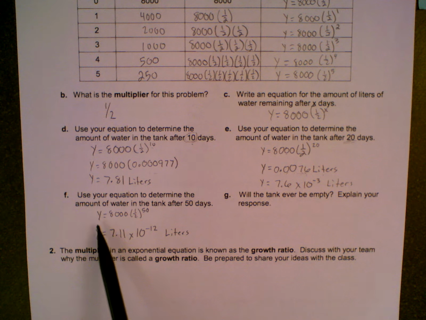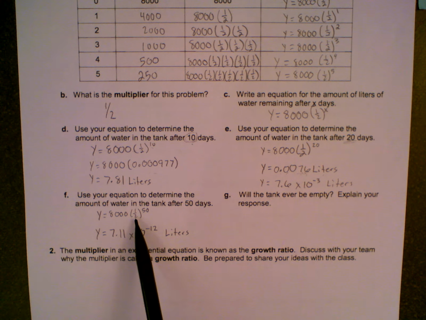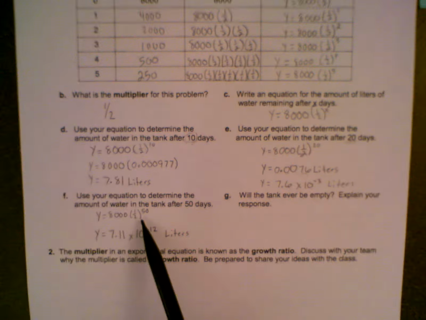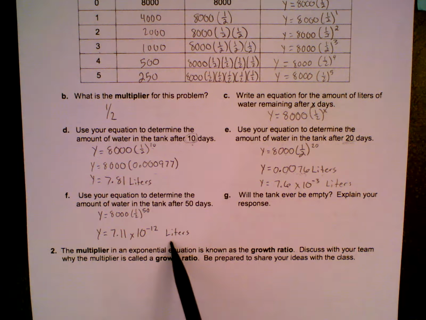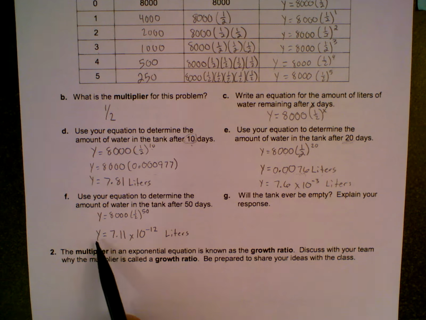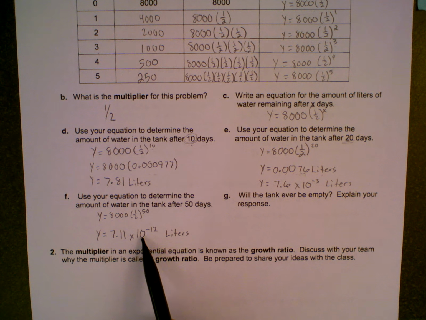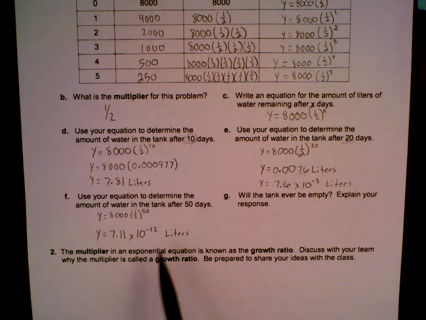All right, so our equation for this one would be y equals 8,000 times 1/2 to the 50th power, since we're doing 50 days. And when I put that into the calculator, I get y equals 7.11 times 10 to the -12th liters. I didn't ask you to put this one into Socrative, but if you're going to, make sure you put y equals the number, and then for the multiplication sign, use shift 8. So that's the asterisk. Shift 8, and then for the 10, shift 6, so just your exponent key, -12. That would be good, and that's how we're going to do that one.